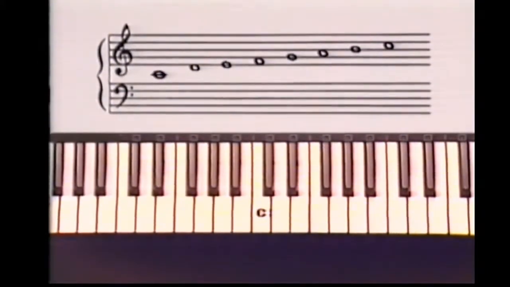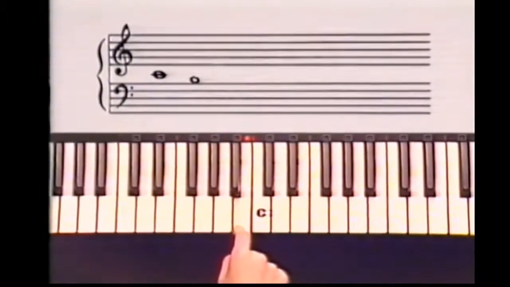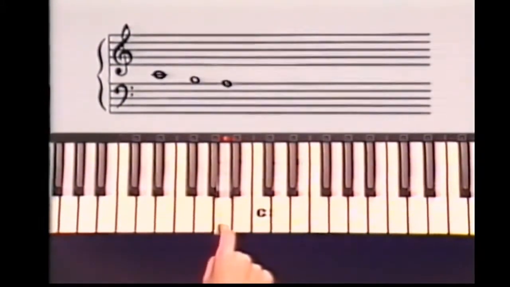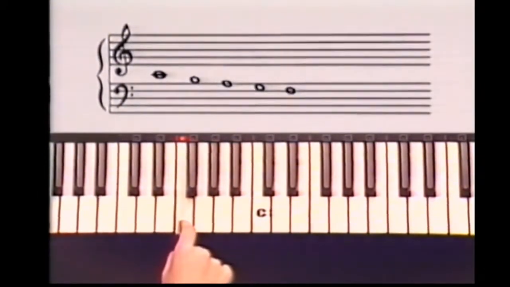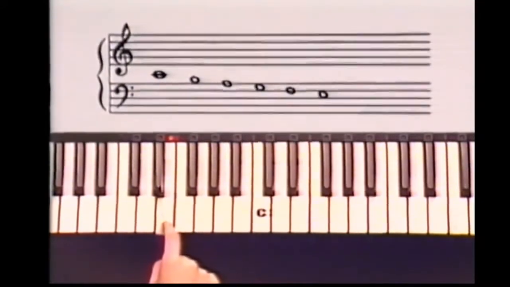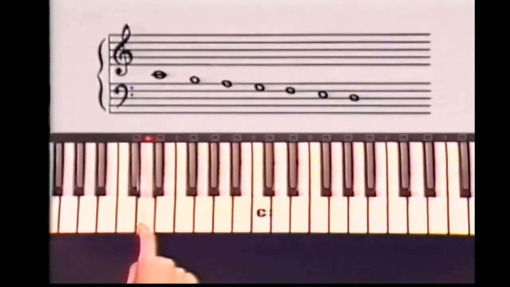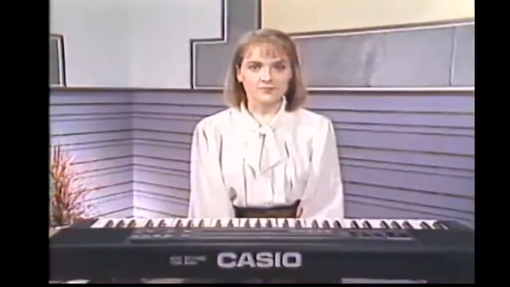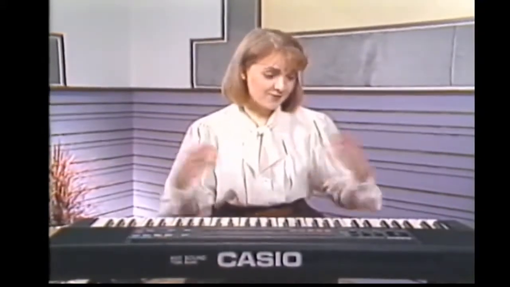Next, let's go back to middle C and work down the keyboard. Again, we start with middle C. Next is B, A, then G, F, E, D, and finally C again, this time an octave lower than middle C. Well, now you know the position of notes, both on sheet music and on your Casiotone keyboard.